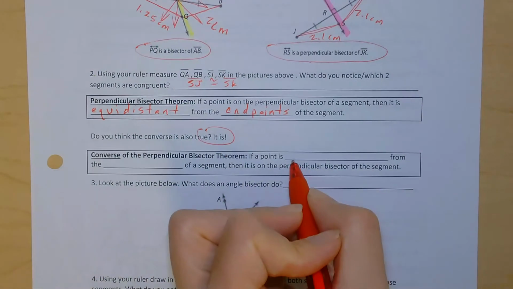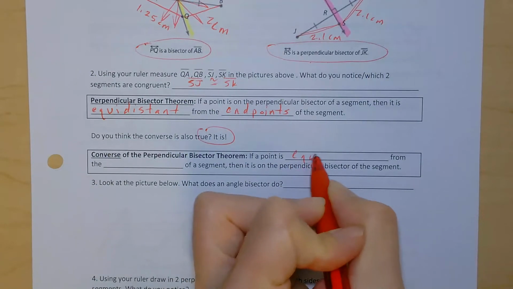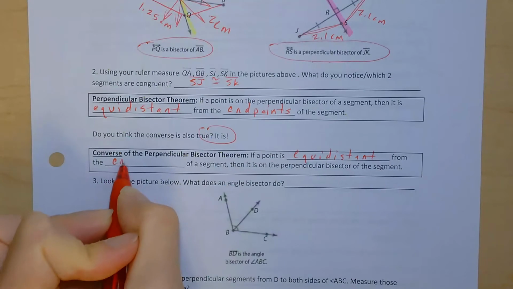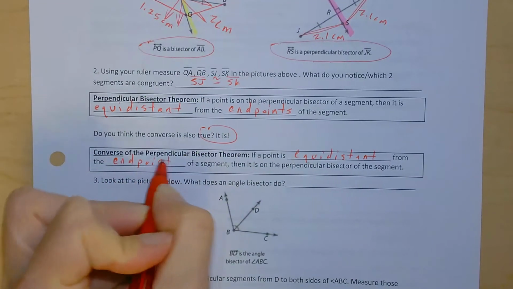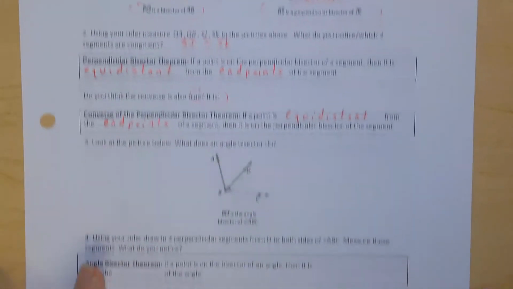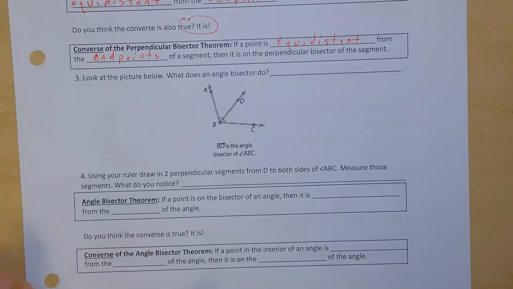If a point is equidistant from the endpoints of a segment, then it will be on the perpendicular bisector. So the converse also works. Okay, so we're going to take that same idea and we're going to do the same thing but with angle bisectors. So it says, look at the picture below.